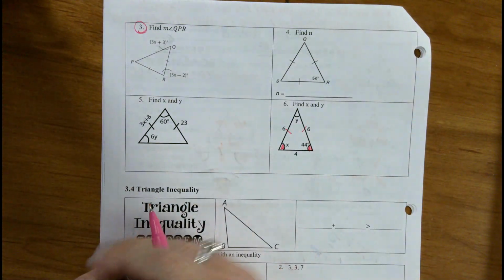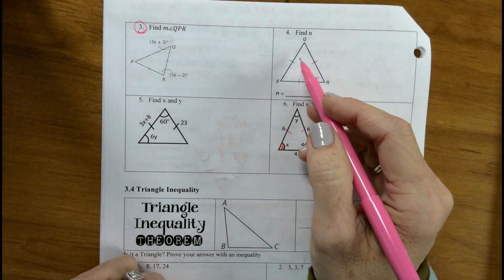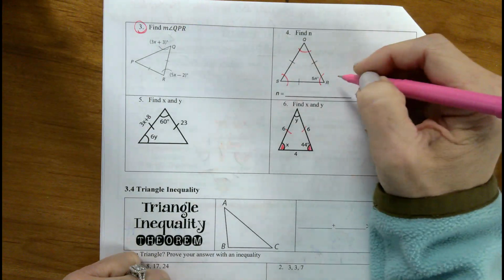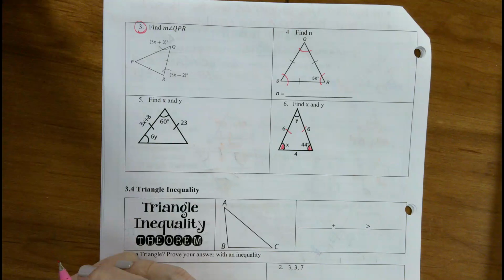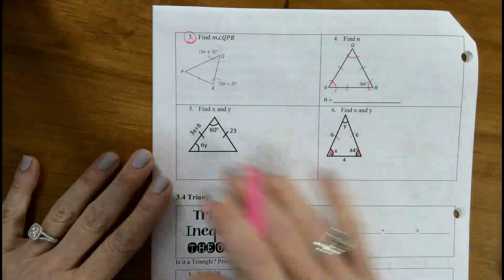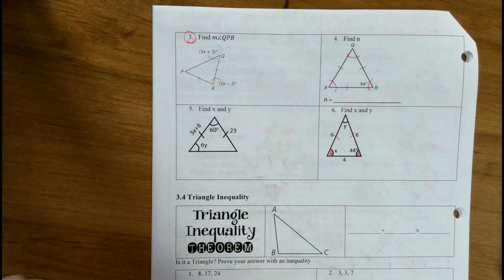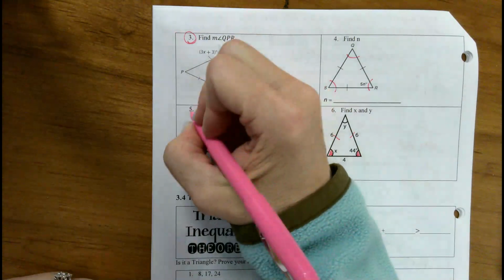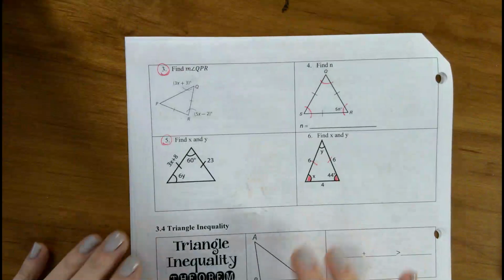Okay. Number 4, that's equilateral, so it is also equiangular. It would be easy to find n. Okay. What do you think about 5? We're going to do 3, but what do you think about 5? I think we need to do 5. Let's do 3 and 5.